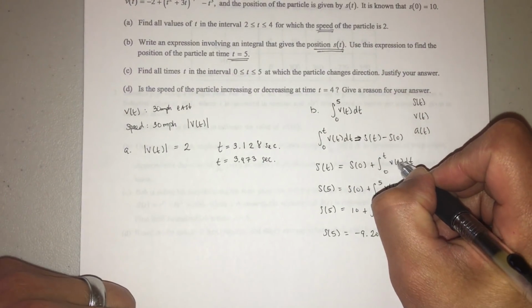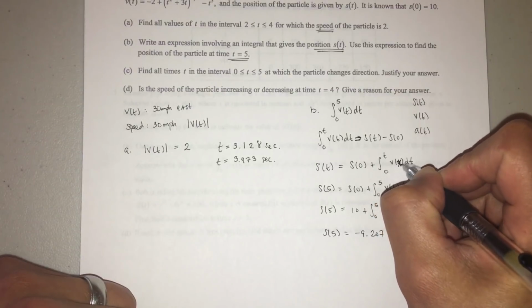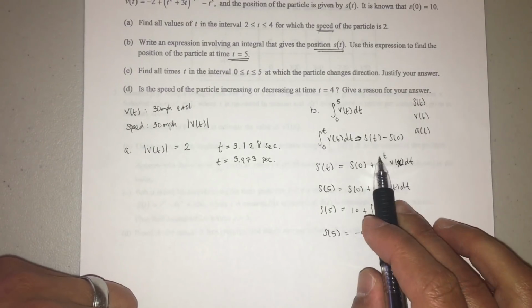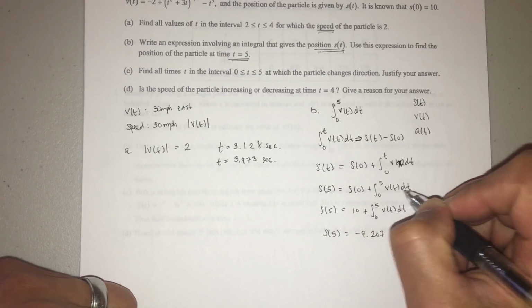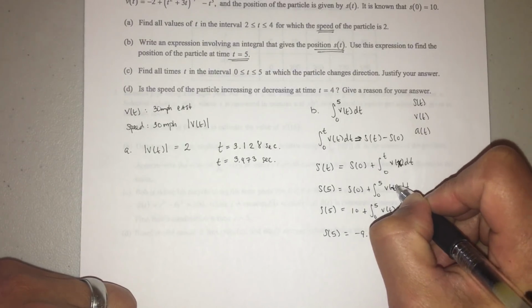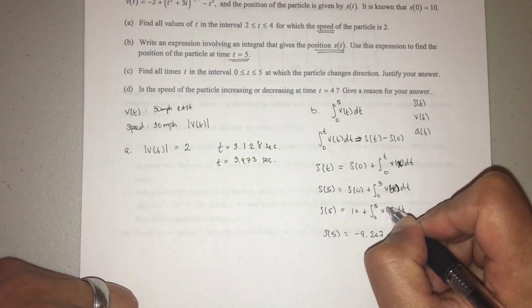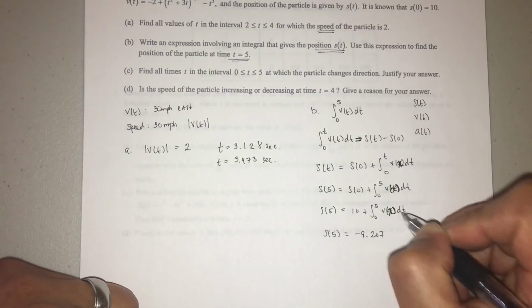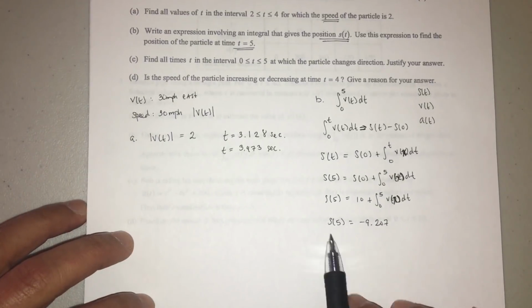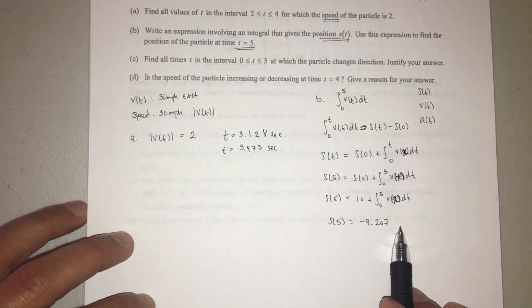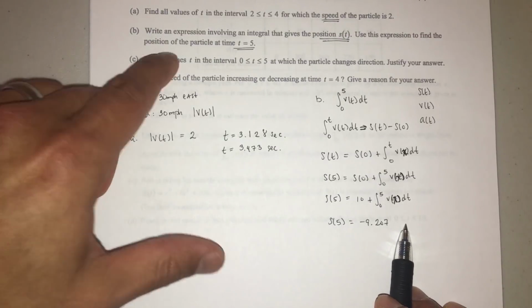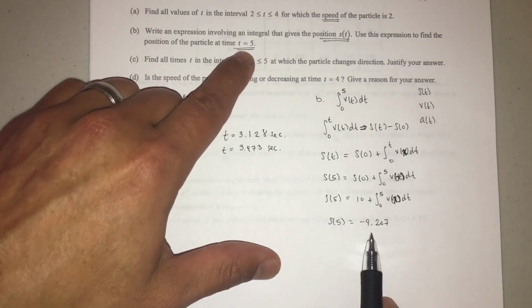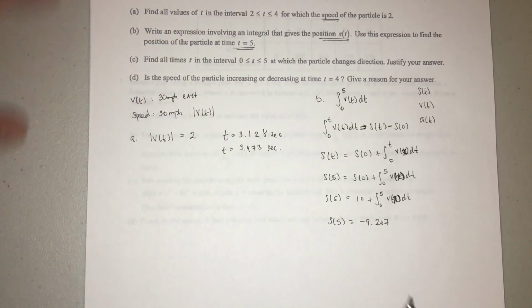And you know what? This guy here, I keep forgetting to do that. Make it an x, because when we integrate with respect to t, we're going to substitute it. So this will be v of x right here. And you should get the position is negative 9.207. So the position at t equals 5 is actually going to be to the left.